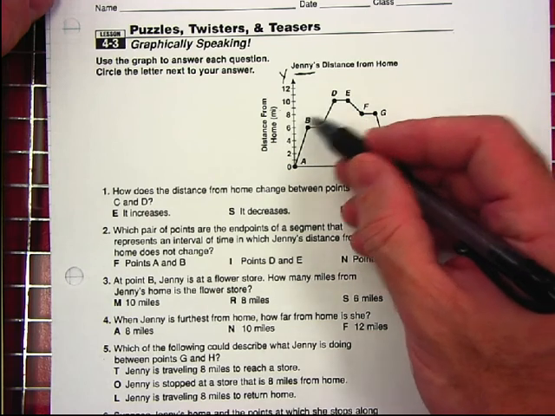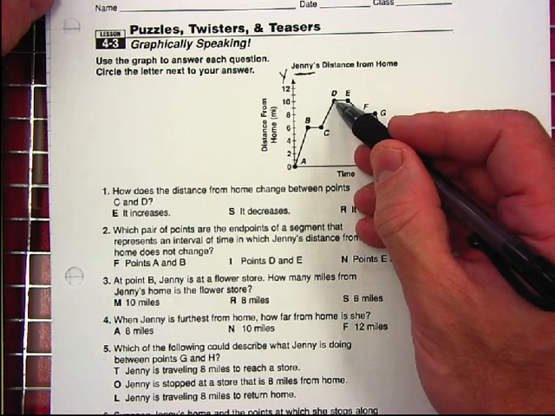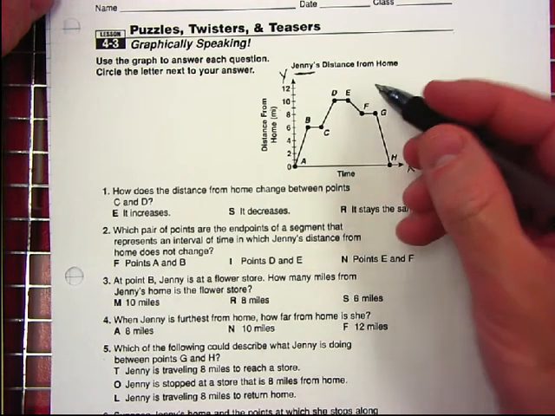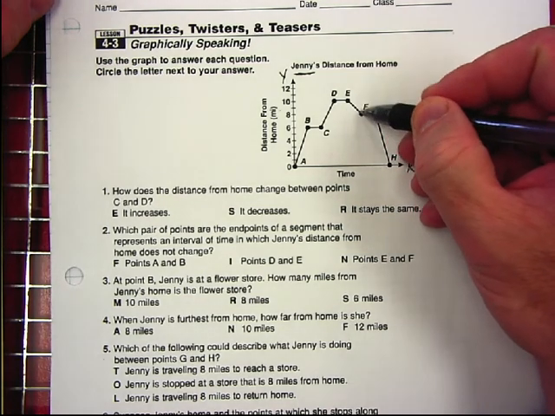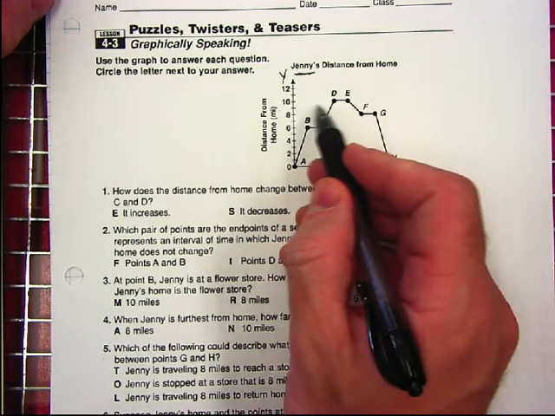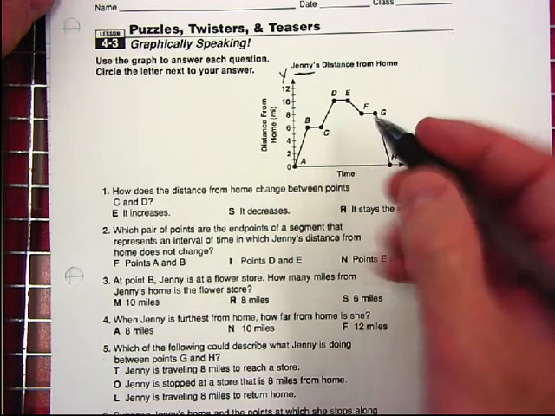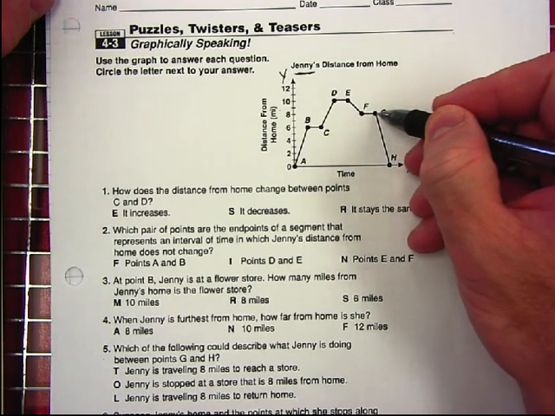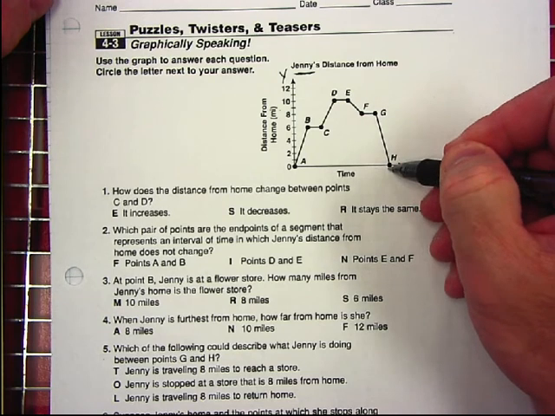Then from point C to D, again she's traveling away from her house, and the difference between point C and D would be 6 to 10, so 4 miles. So she traveled 4 more miles, and then she stayed stationary for this amount of time from D to E. Then from point E to F, she moved back towards her home, and looking at the graph, F is at about 8, so it looks like she traveled 2 miles back towards her house. Then from F to G, she stayed stationary, and then from G to H, she traveled the rest of the distance, 8 miles back to her house.